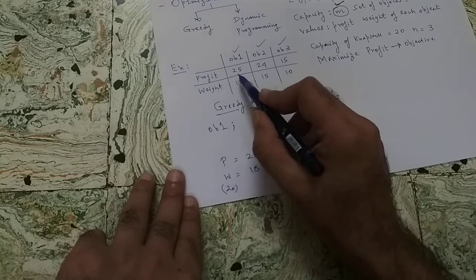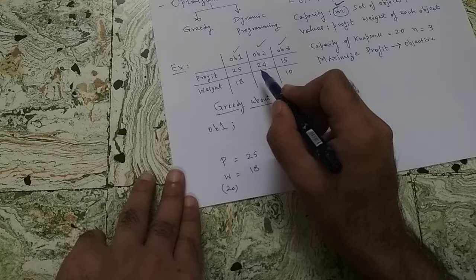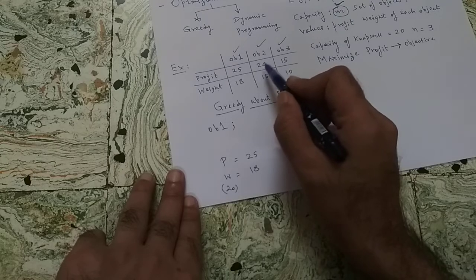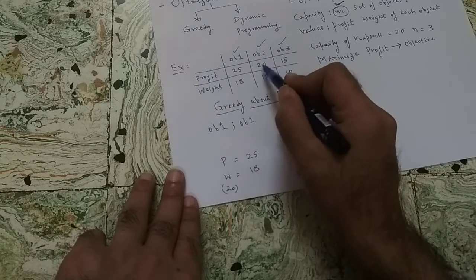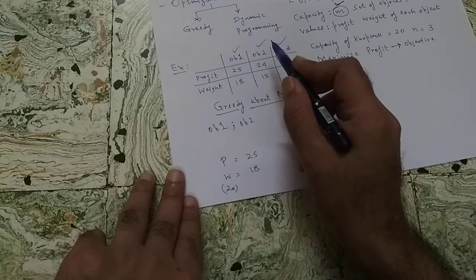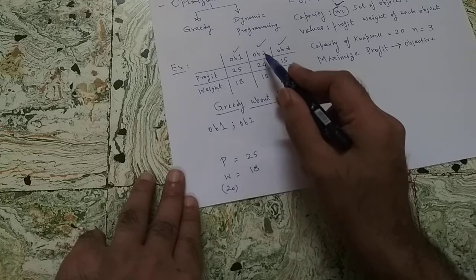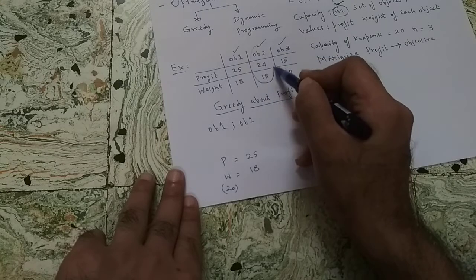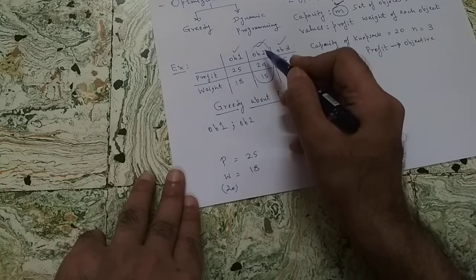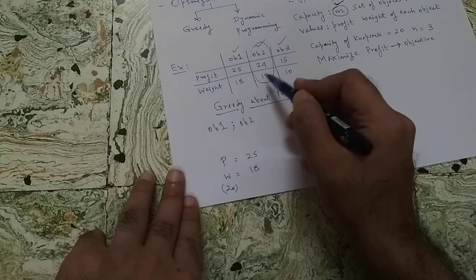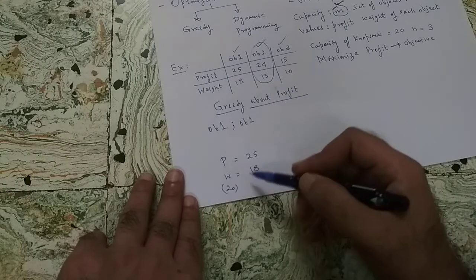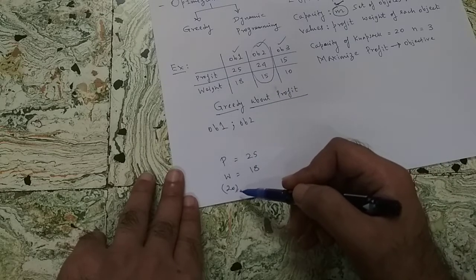Next we'll look at the object with the second highest profit. We can find that OB2 is the object which has the second highest profit, and it has a profit of 24. So we will choose OB2. But can we take the entire instance of this OB2? We cannot. Why? Because if we take the entire instance of OB2, it will have a weight of 15 units. So we have to accommodate 15 units in our knapsack. But how many units are left in our knapsack?